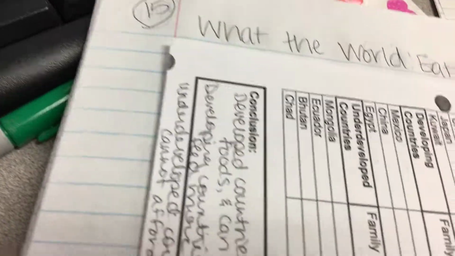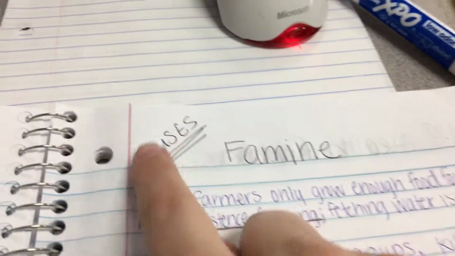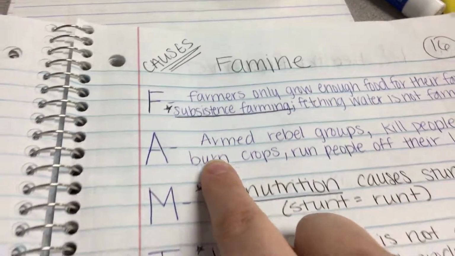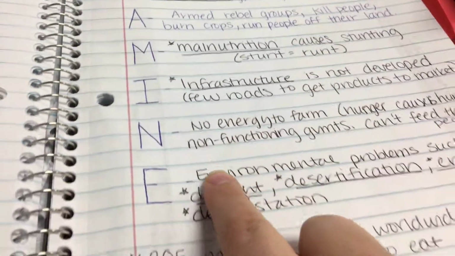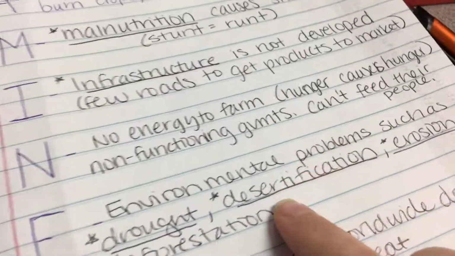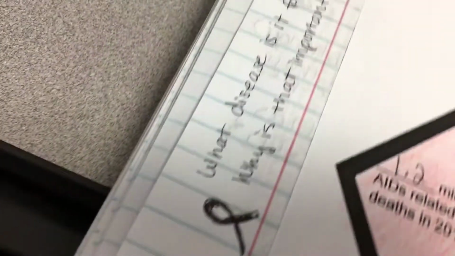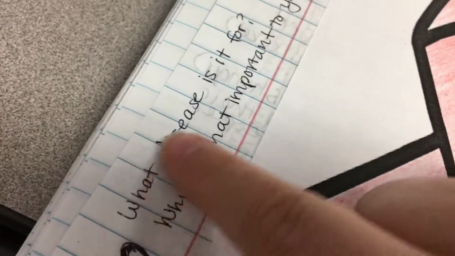Our What the World Eats activity. Thinking about developed countries and famine. Our famine notes, you know this is the causes of famine. And we underlined our important vocabulary words. Our health ribbon with some facts and information. We also did a personal thing of our own ribbon, what disease it would be for and why that is important to you. Our notes about disease.